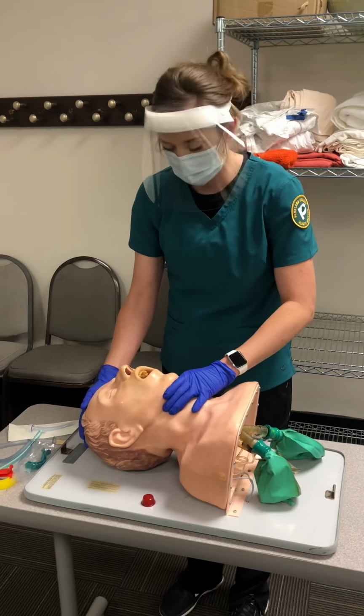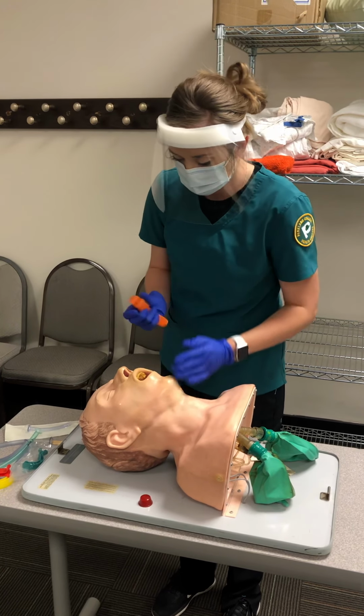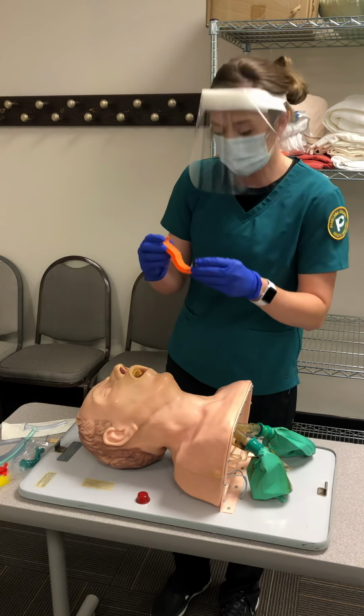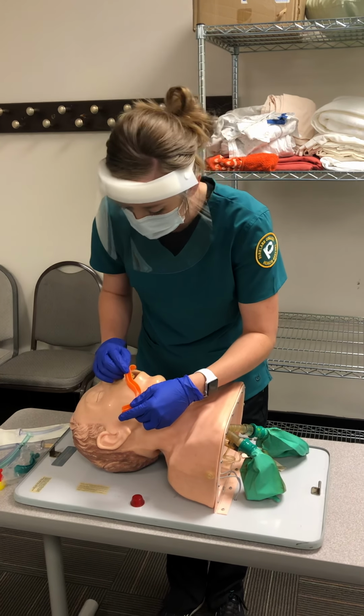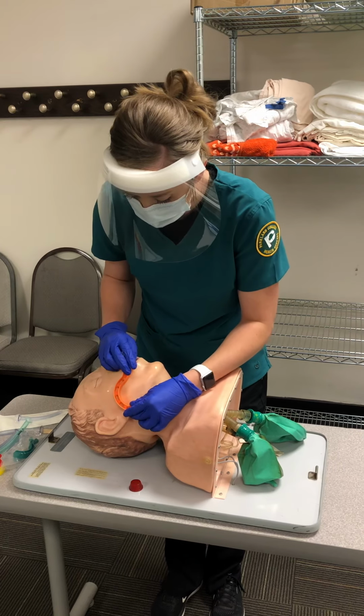I will position the patient by tilting their jaw up. I'm going to measure the airway by placing the top at the corner of the mouth and measuring to the angle of the jaw.